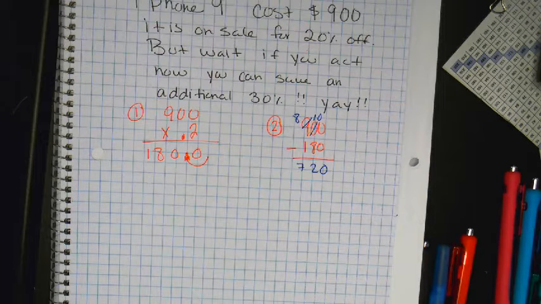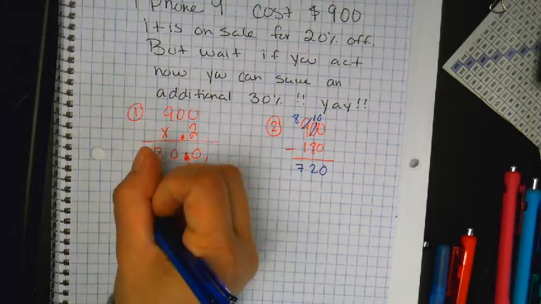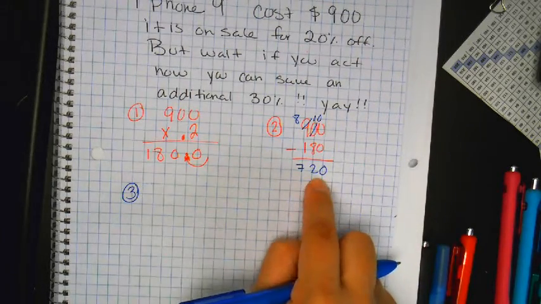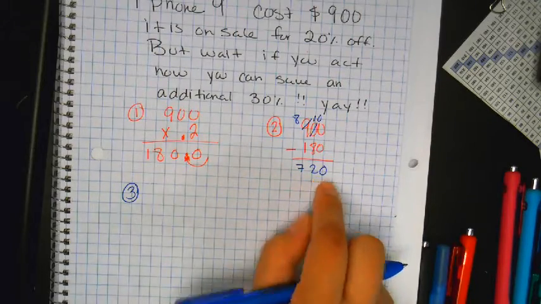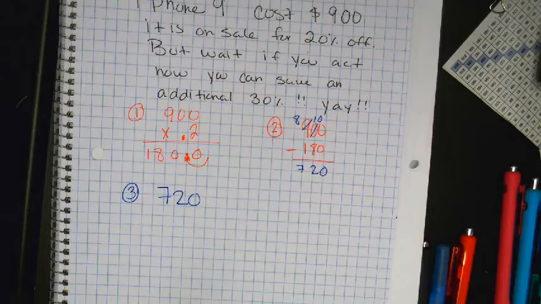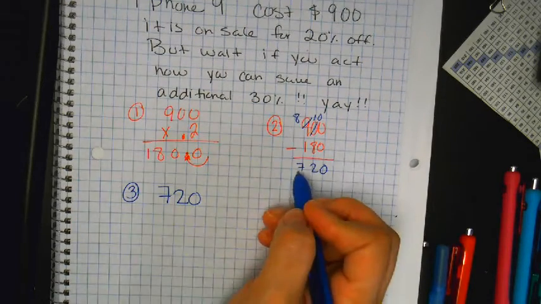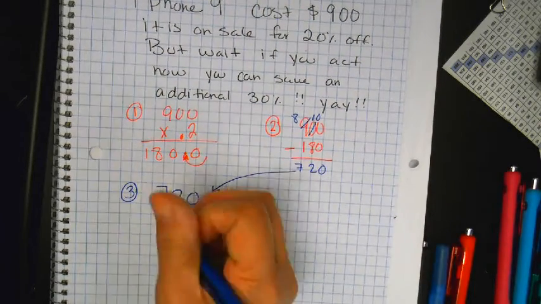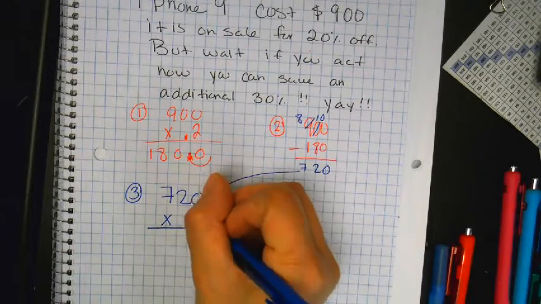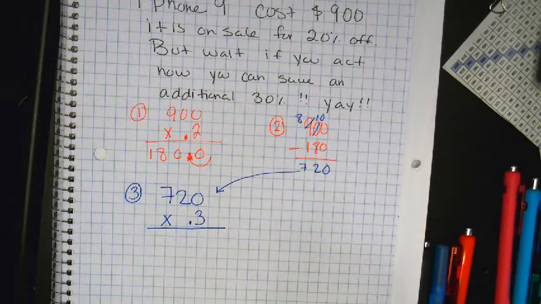But if I buy it today, I get an additional 30. So now, step number 3, you take 720 now. That's your new price. You take 720, not 900. 900 is done. We're no longer using it. So we're taking this new price and we're going to multiply it by what? 0.3. Our additional discount.